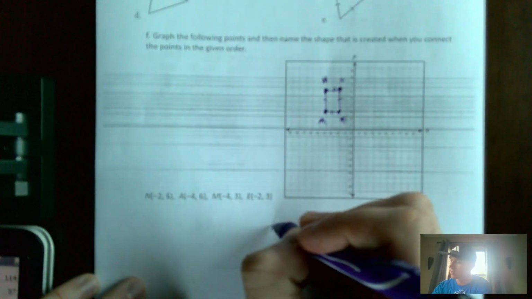Now, what you're going to notice is, with those opposite sides being congruent and those 90-degree angles, what we have is what we call a rectangle. Okay, so we have a rectangle. And the main reason is those 90-degree angles. Since we have 4 90-degree angles, we can say that in its 4 sides, we have the quadrilateral there, which is a rectangle. So, again, hopefully you did that one okay.